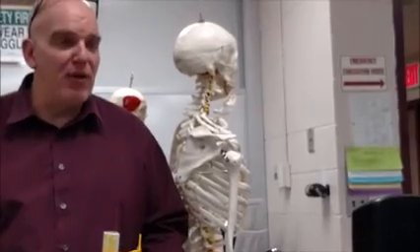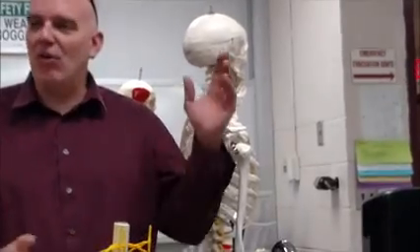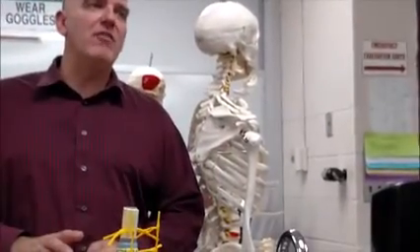Not sure. So the bottom line is there's 7 cervical vertebrae and 8 cervical nerves. The cervical nerves come out above their vertebrae. But what about 8? 8 comes out below C7. And then the rest of the spinal nerves come out below their vertebrae. Does that make sense?